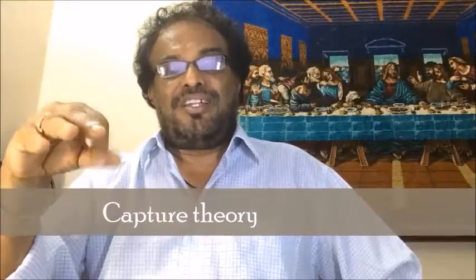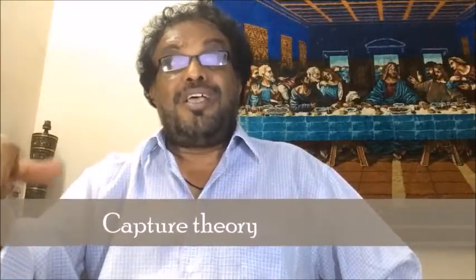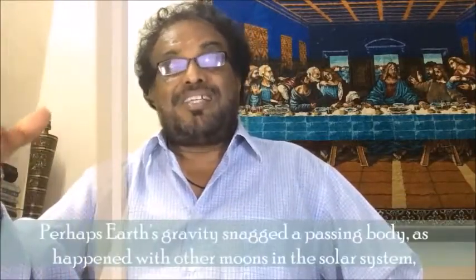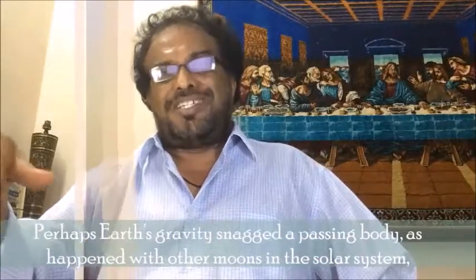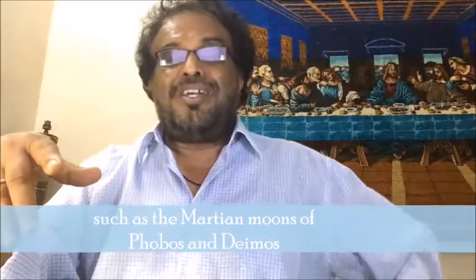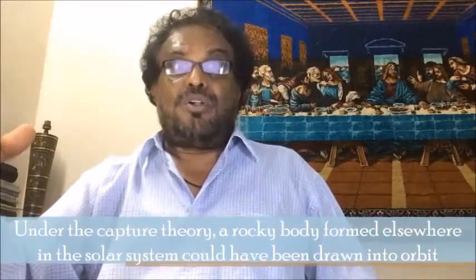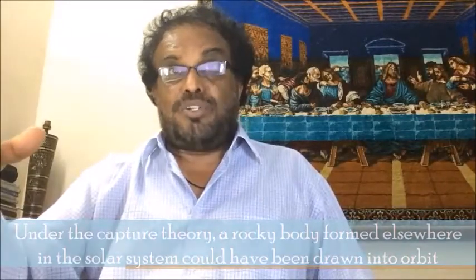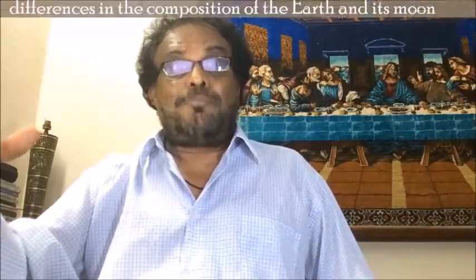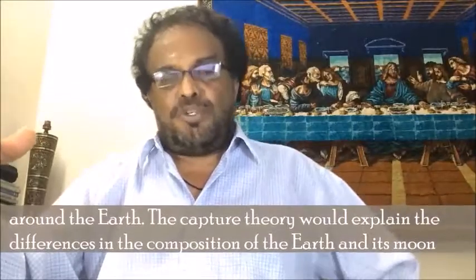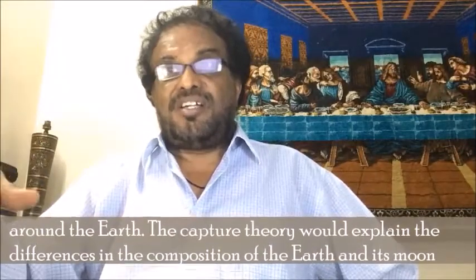Number three, the capture theory. Perhaps Earth's gravity snagged a passing body, as happened with other moons in the solar system, such as the Martian moons of Phobos and Deimos. Under the capture theory, a rocky body formed elsewhere in the solar system could have been drawn into orbit around the Earth. The capture theory would explain the differences in the composition of the Earth and its moon.